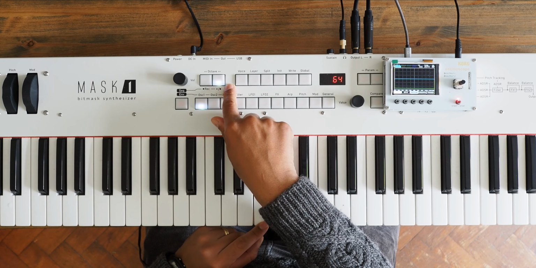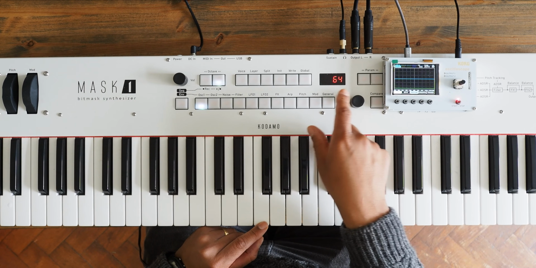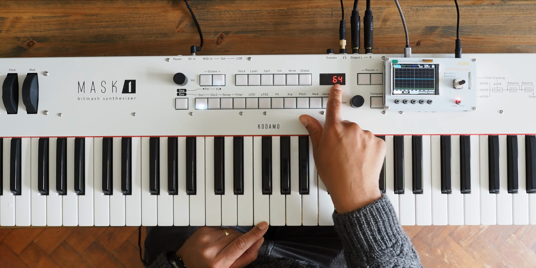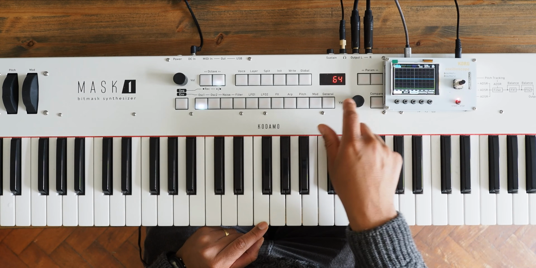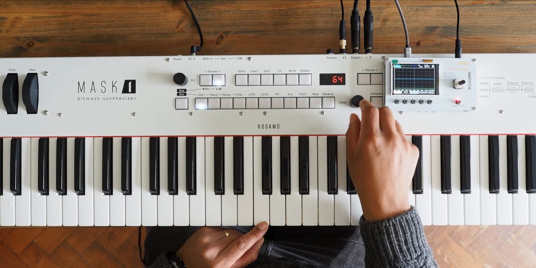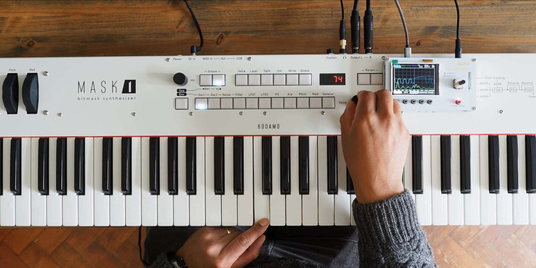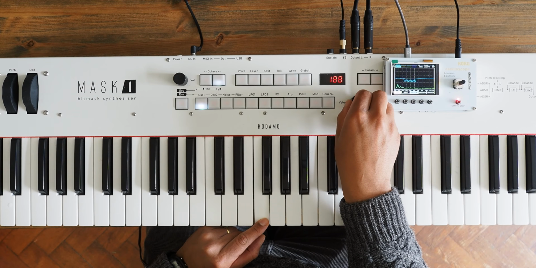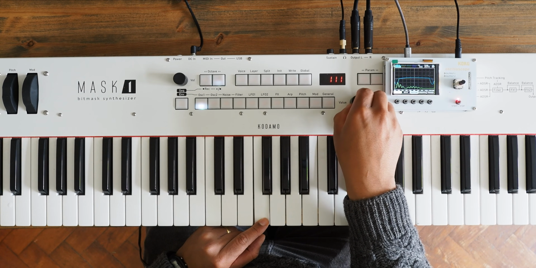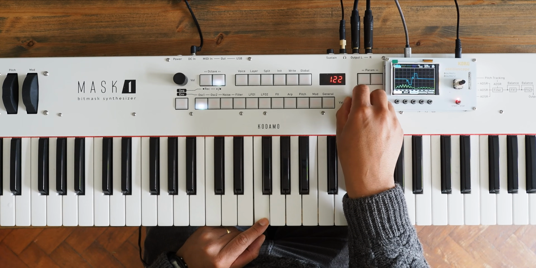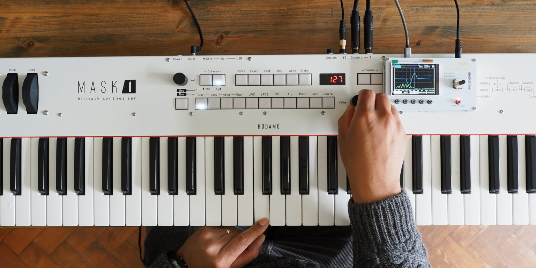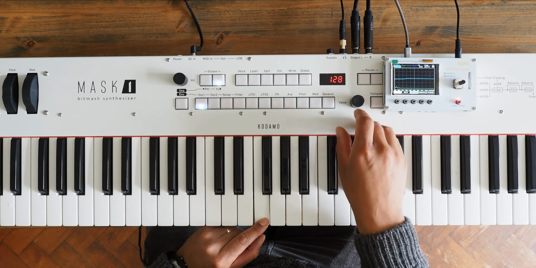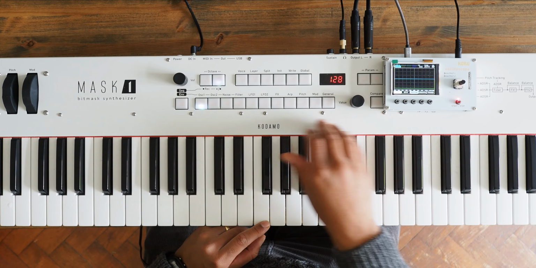Let's go up another octave on the keyboard, and let's go up to Bitmask 128 and see if that's where the next jump occurs. Yes, so the theory is holding out.